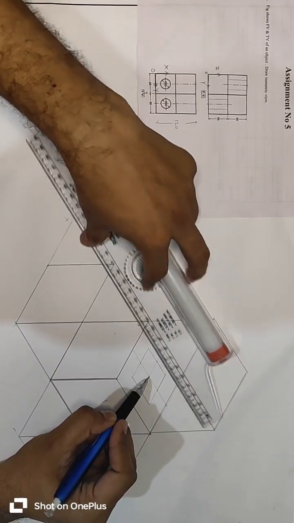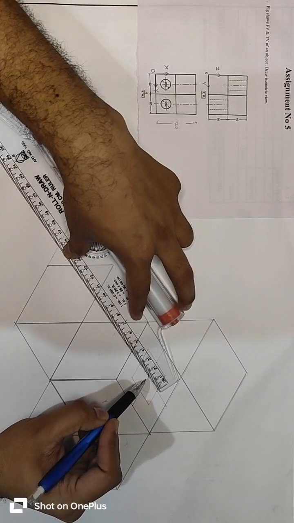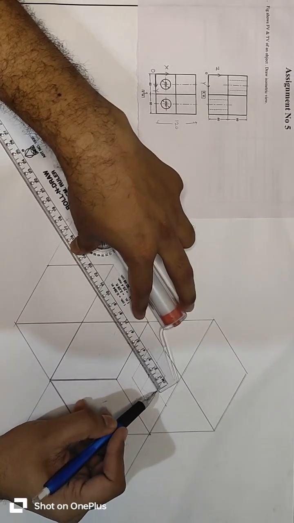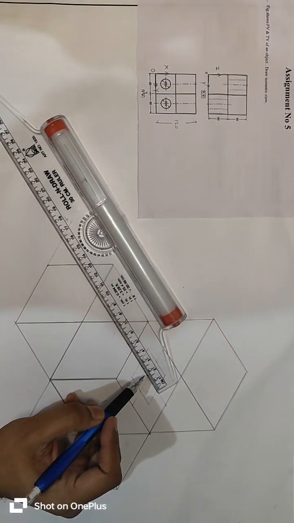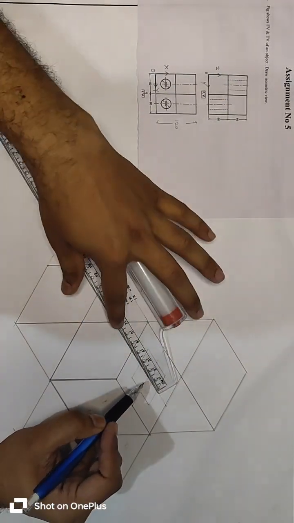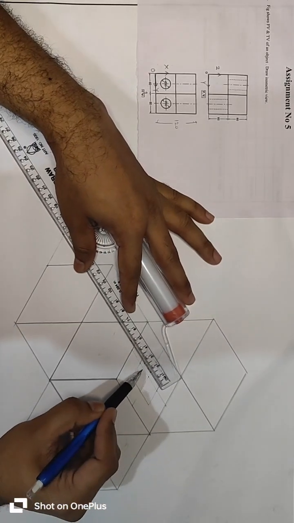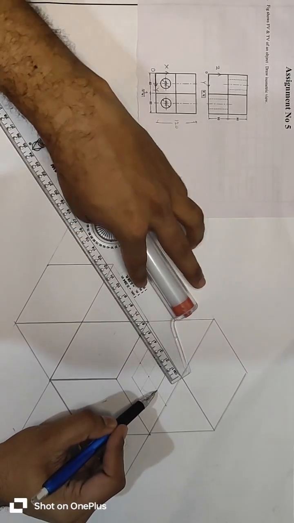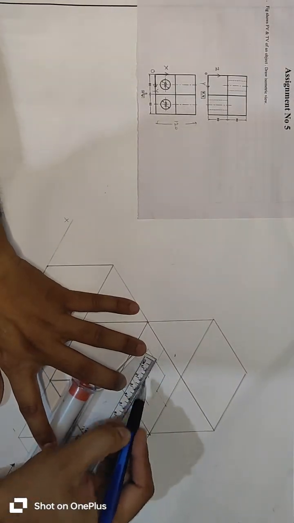Now from the center point of the rhombus, on this horizontal line that is parallel to y, we will take 1.5 centimeter on both sides, because the circle's inner diameter is 30 mm. So we have to take a rhombus of 30 by 30 mm. For that we have taken this point at 1.5 on both sides. Also on this line we will take 1.5 on both sides.